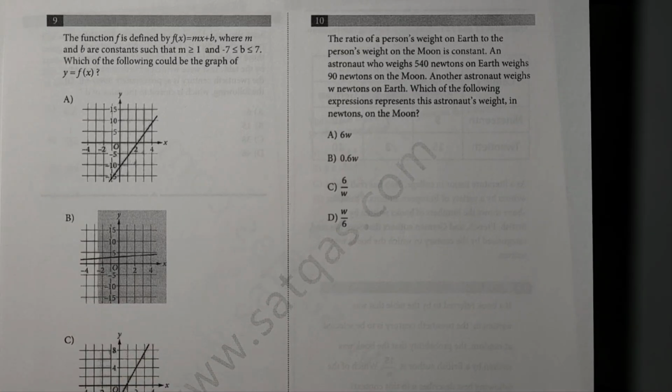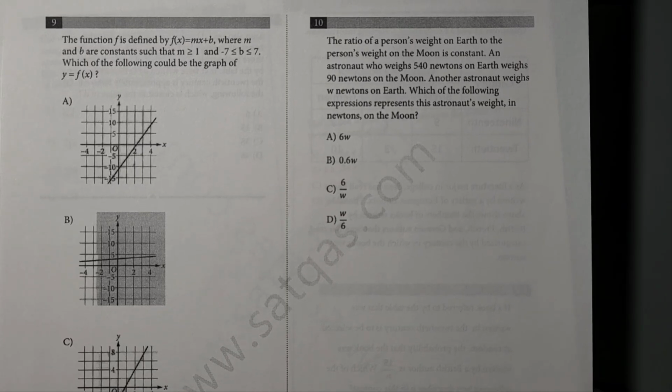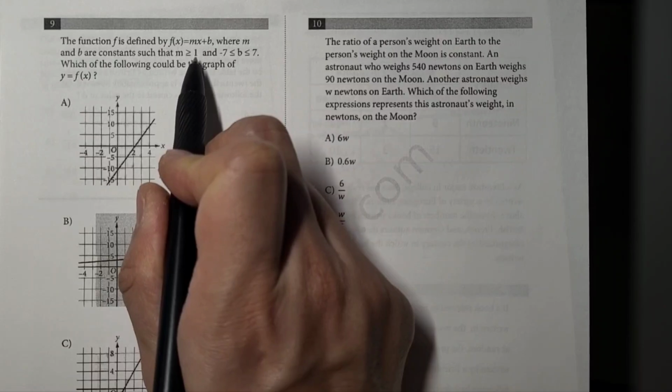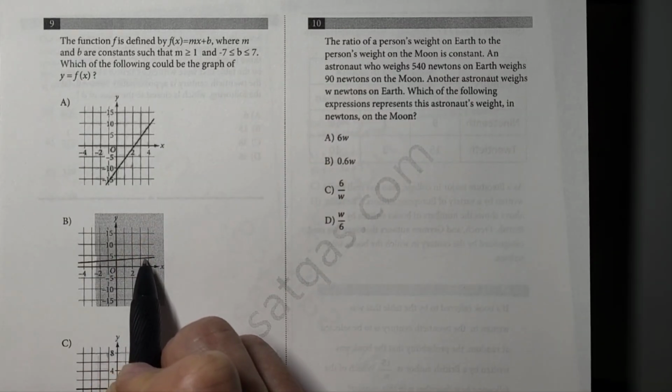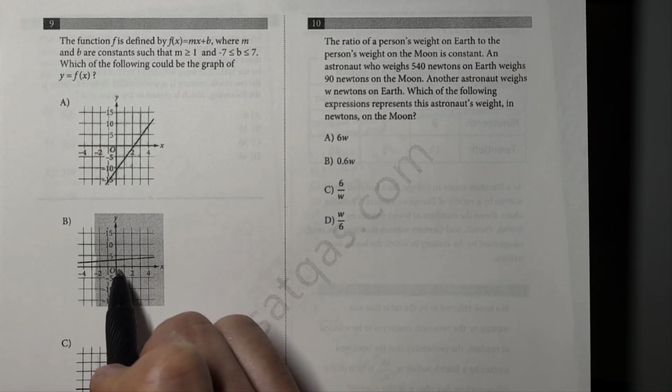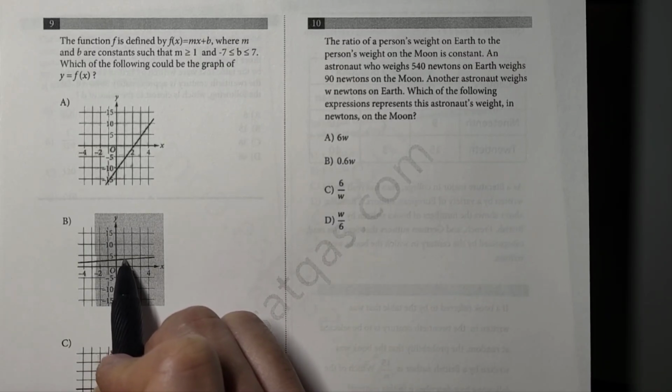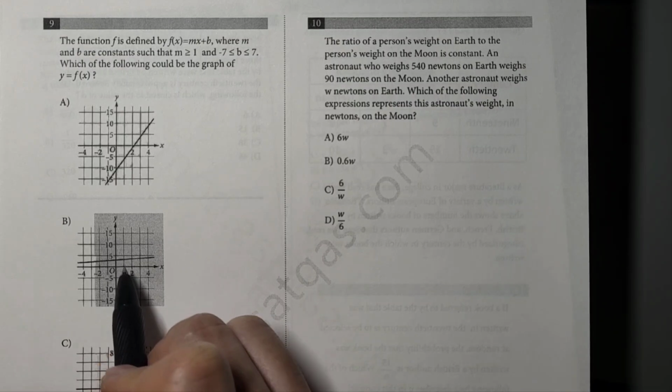Function f is defined by mx plus b, where m and b are constants, such that m is positive, b is between minus 7 and 7. Which is the following graph of y equals f of x? So if m is greater than 1, the slope is positive. This has a positive slope. This has a positive slope as well, but it doesn't look like it's 1, because for each change in x, if you start from here to a step in x, you should increase by 1. Doesn't quite look like it, right? Let's keep it for now, though.